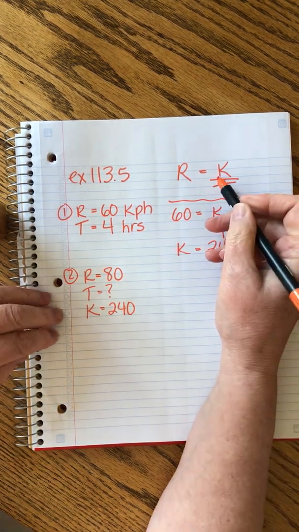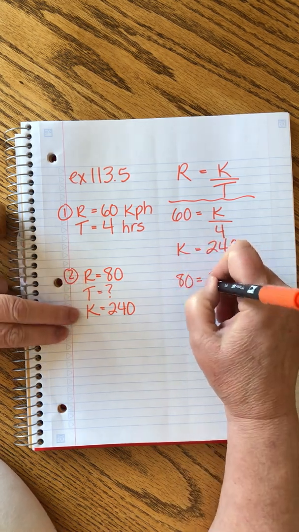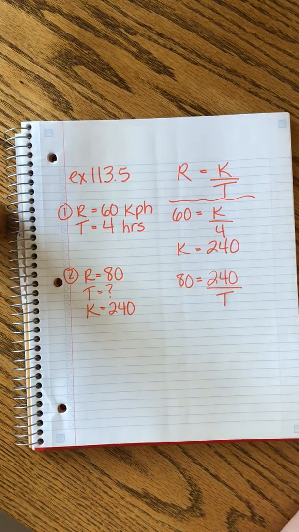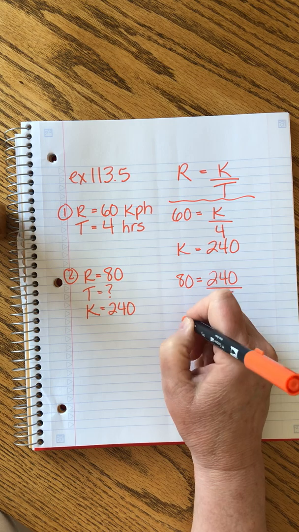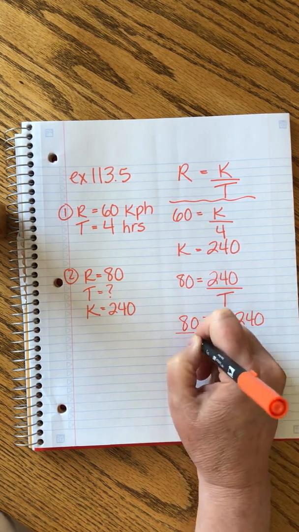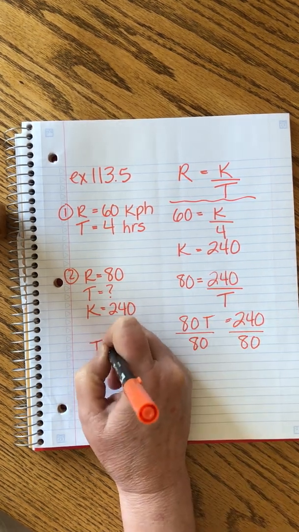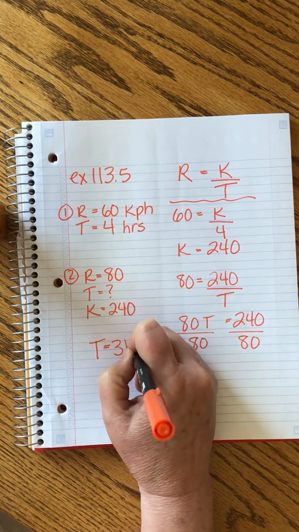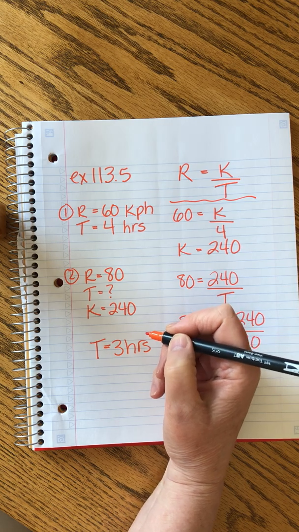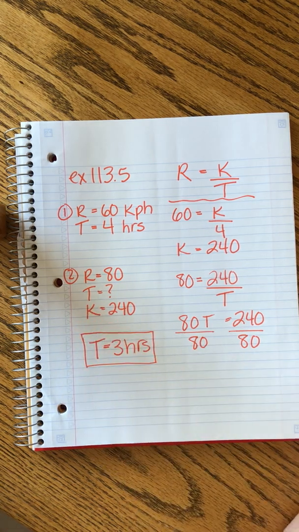Now we do this again using these numbers. 80 equals 240 divided by T. All right, so again, we cross multiply. 80T equals 240, and we divide by 80. And we get that the time equals 3 hours. Did I get it right? Yes.